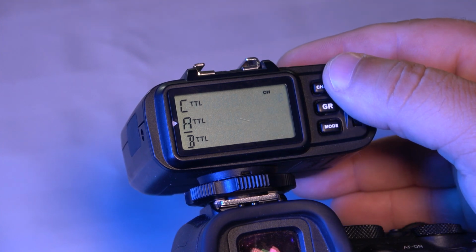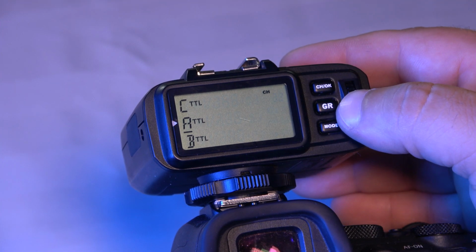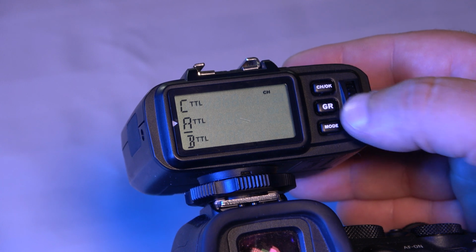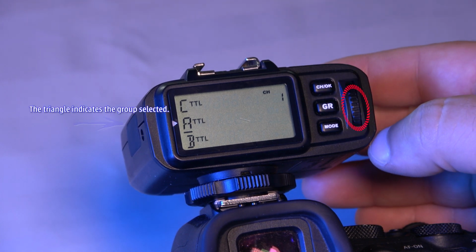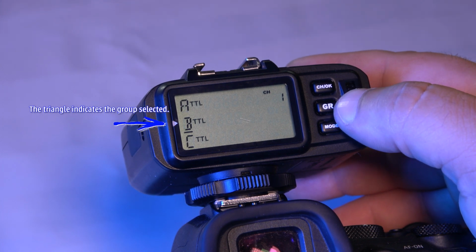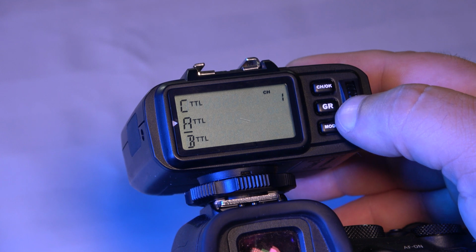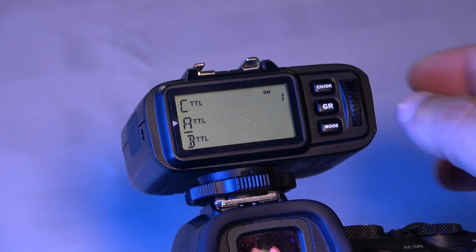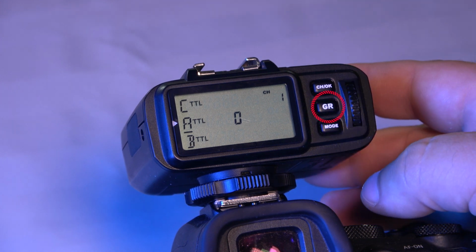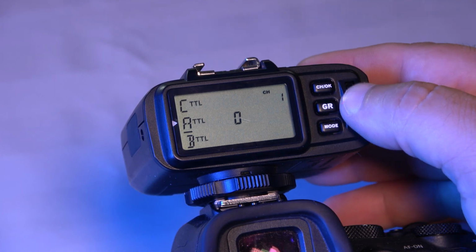Now, the first thing that I'm gonna do with the trigger is select the channel. So, pressing channel OK, and using the wheel, I can select my channel. Again, my channel will be channel number 1. Now, by using the wheel, I can select each individual group. Okay, so in group A, I want to add a compensation on the flash of 1 stop. So I press the group button and I add 1.